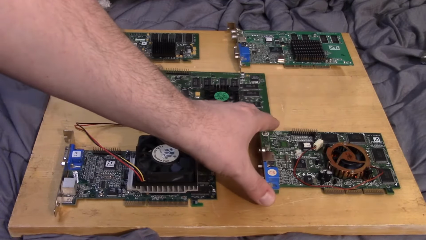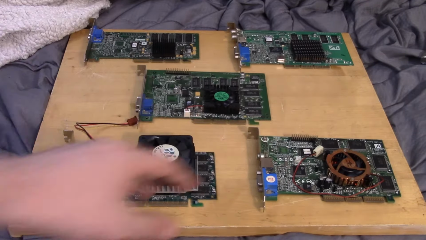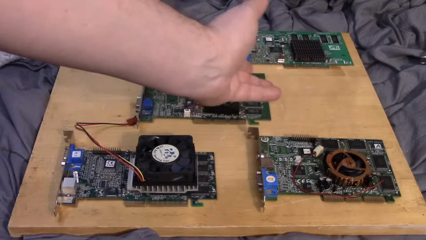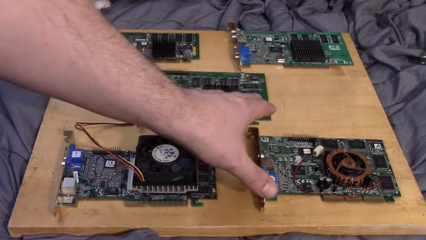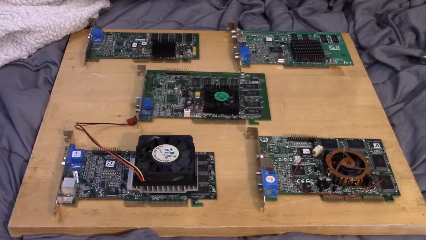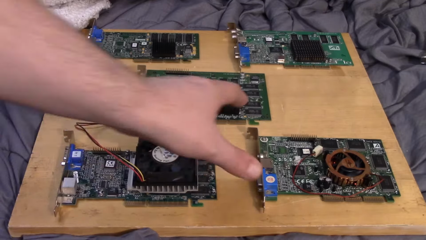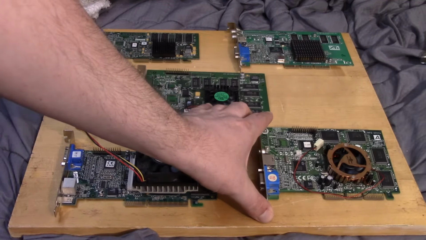Next up, looking at the TNT2. Again, this card did a good job. It did what we knew it would do, and it didn't do what we knew it wouldn't do. So this does table fog just fine. So if you want to play something like Thief 2 or Shadows of the Empire, this will do just fine. It does not support 8-bit paletted textures.